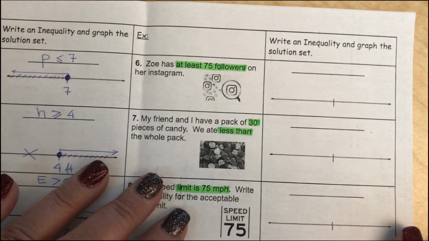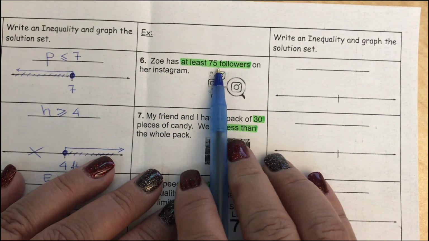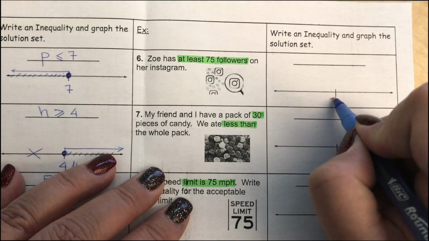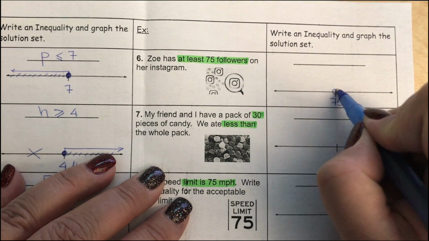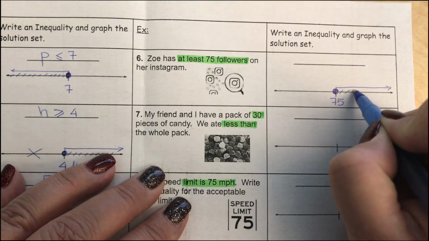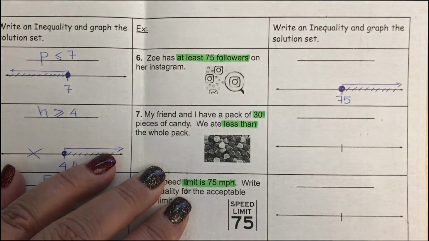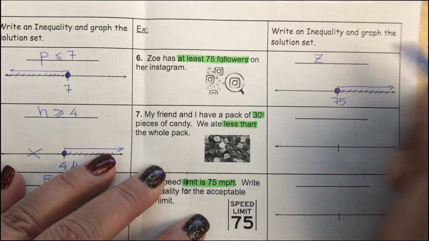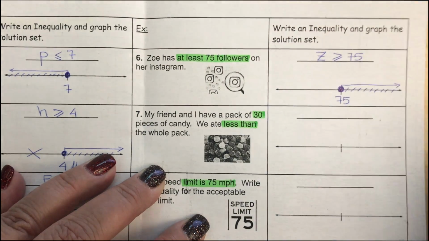Let's see another example. Zoe has at least 75 followers on her Instagram. So if this is the 75 followers, she has at least that. So it means 75 or more. At least is greater than or equal to. So we can say Z for Zoe has more than or equal to 75 followers.